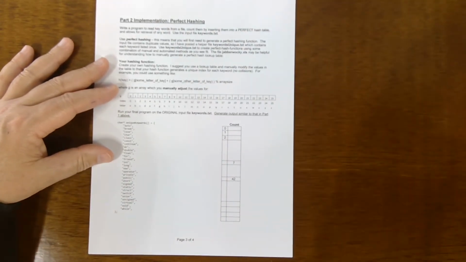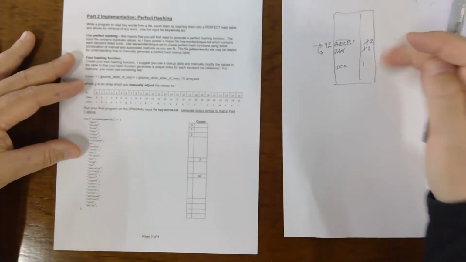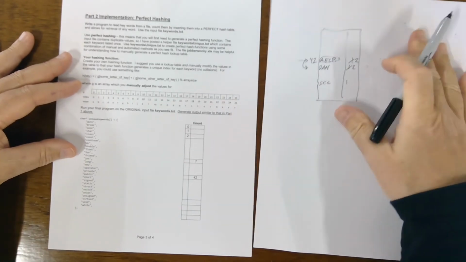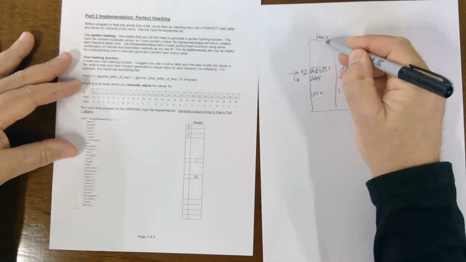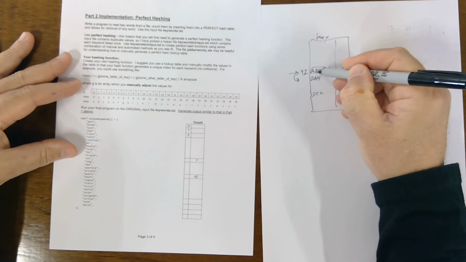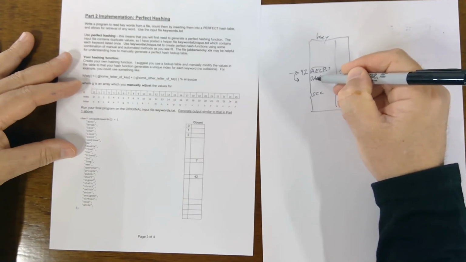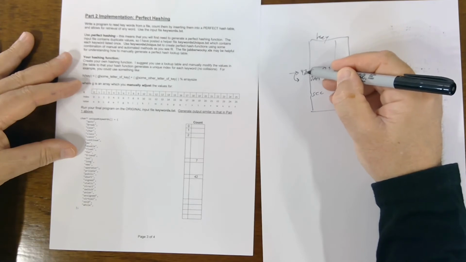With regular hashing, you have to store the key value because you have to check, because these two keys here could hash to the same initial index.